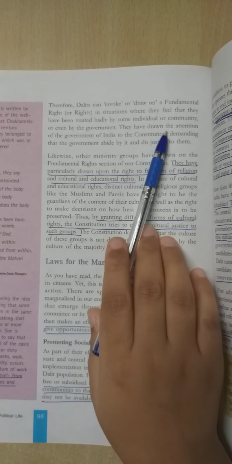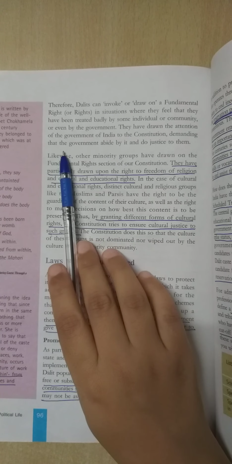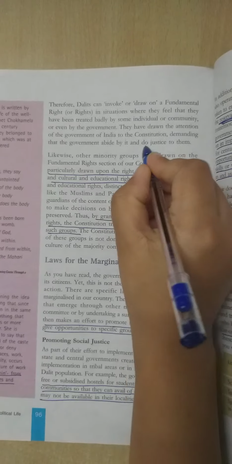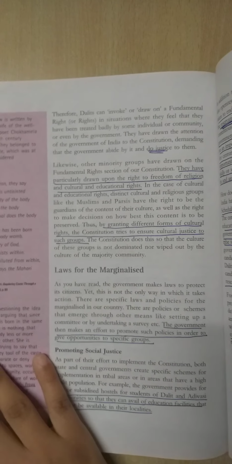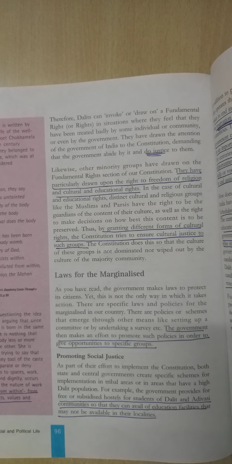They have drawn the attention of the government of India to the constitution, demanding that the government abide by it and do justice. Justice is for everybody, you, me, they, them, she, he, and all the people. Likewise, other minority groups have drawn on the fundamental rights section of our constitution.